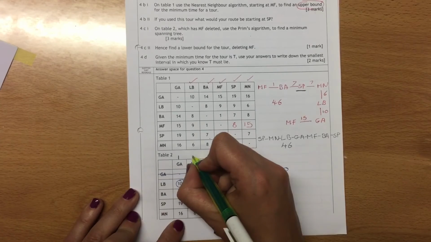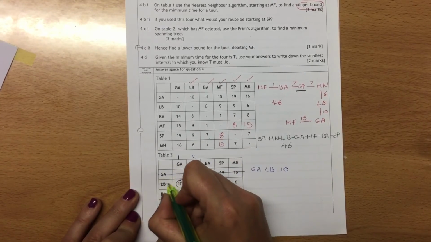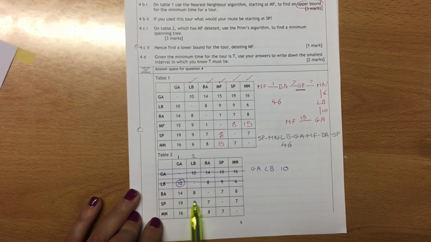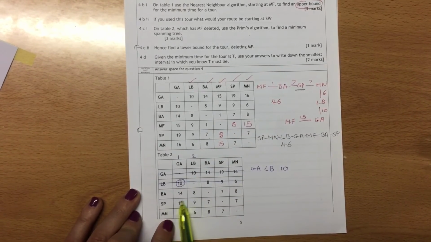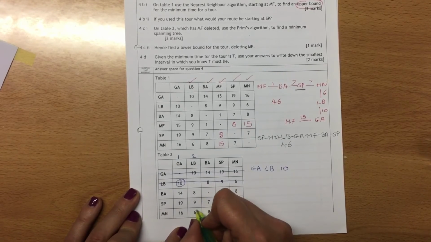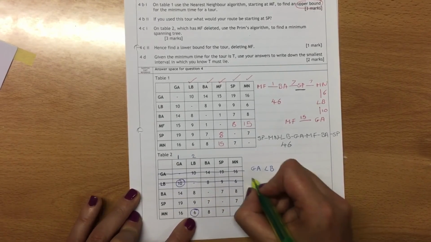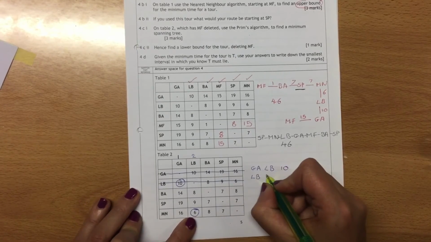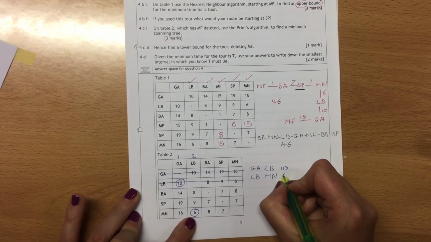So LB, second place we've chosen, cross it out, highlight it, so we can now choose anything from these two highlighted and numbered columns. Smallest thing that's there is this 6. So that is LB to MN is 6.